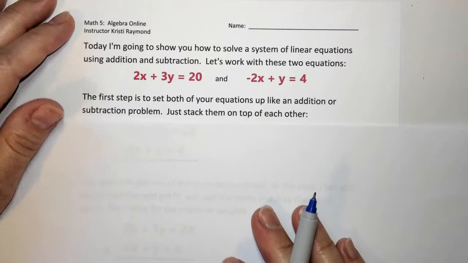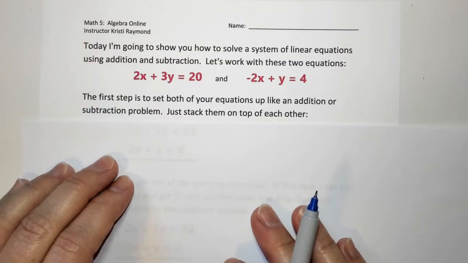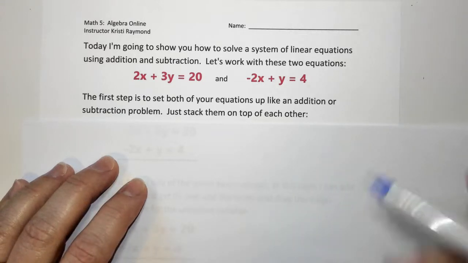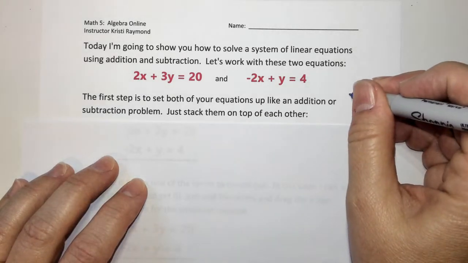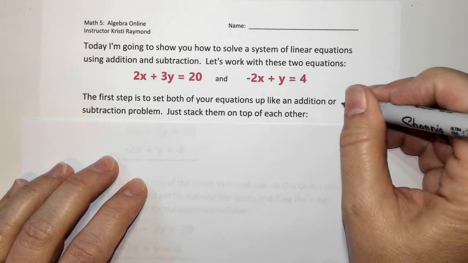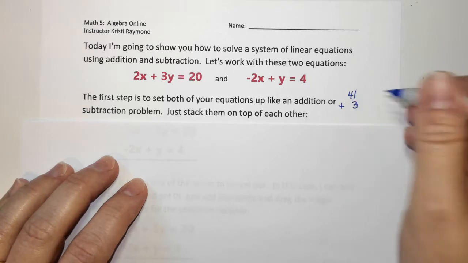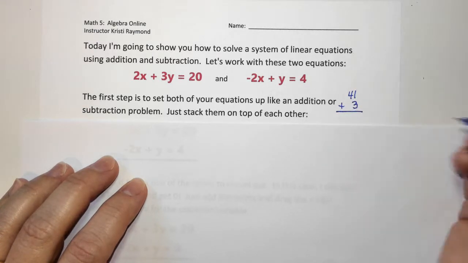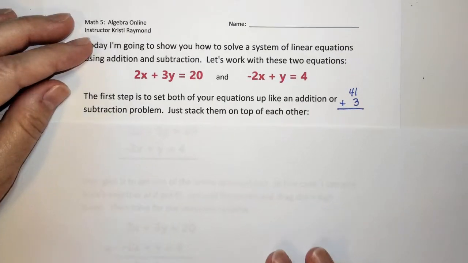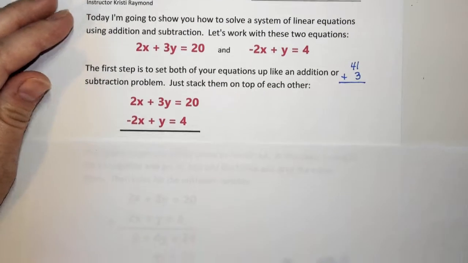The first step to find the intersection is to set both of your equations up like an addition or a subtraction problem. Just like back in school, if you wanted to add 41 plus 3, you would set them up vertical like this and then draw a line. We're going to stack them on top of each other just like that.